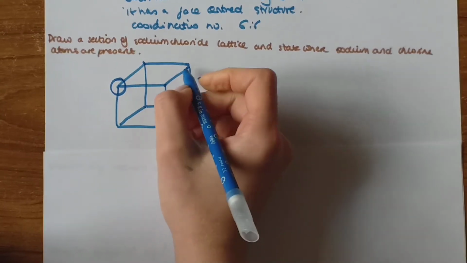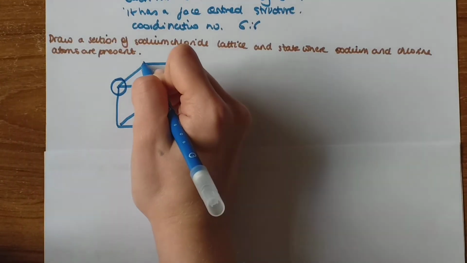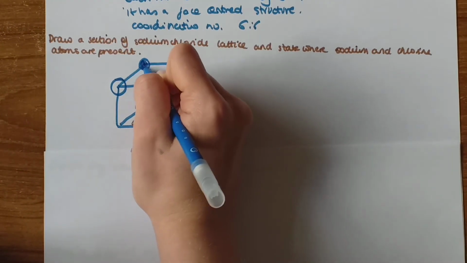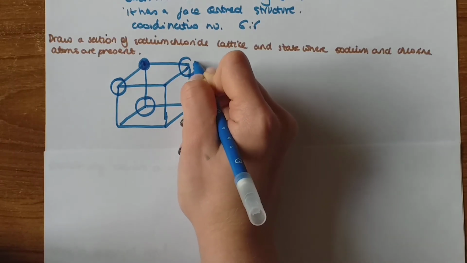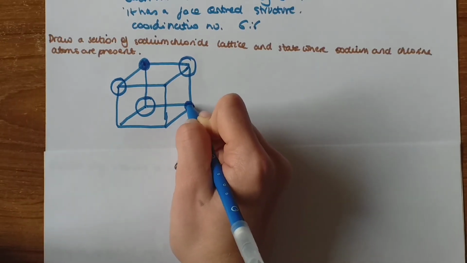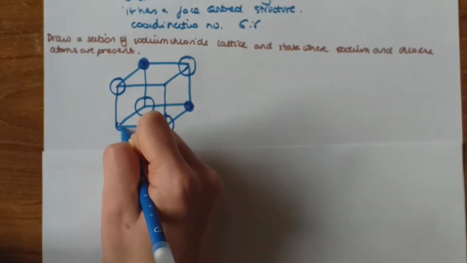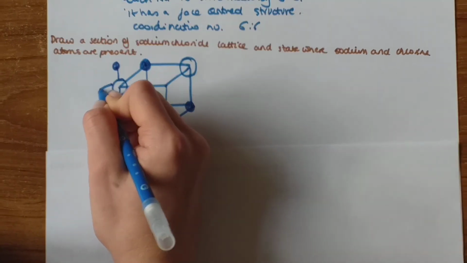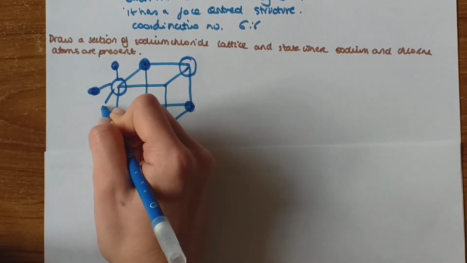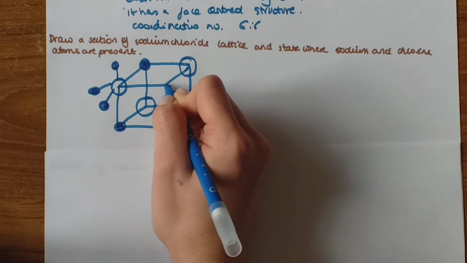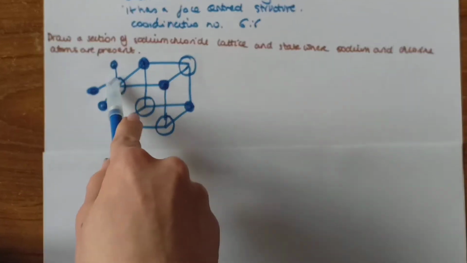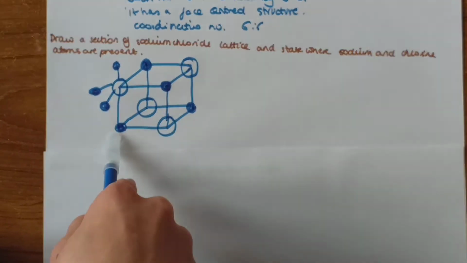So we draw these big and small circles. And as you can see, we've got 1, 2, 3, 4, 5, 6.